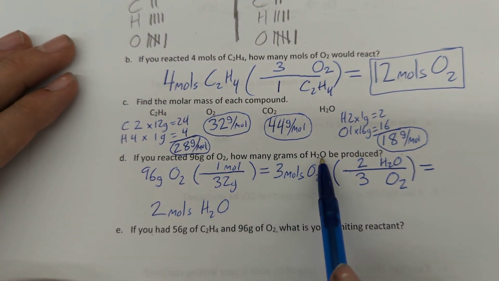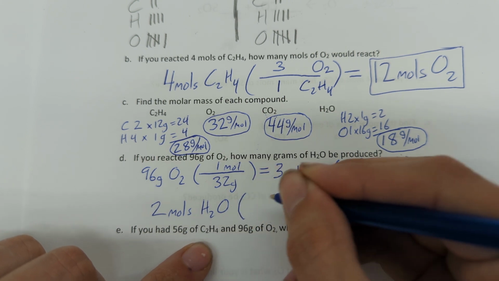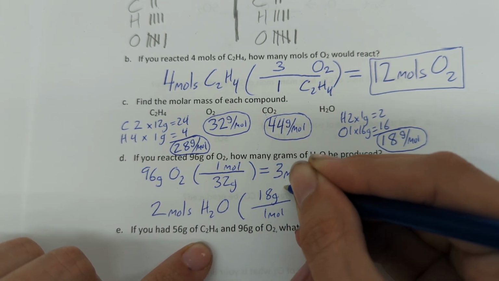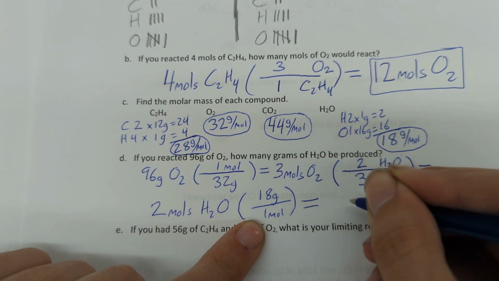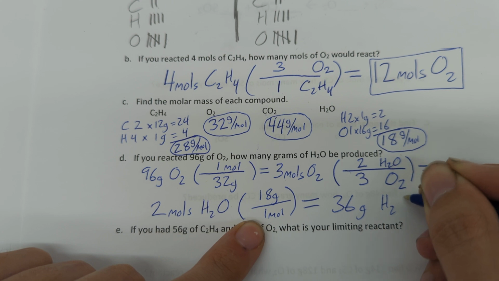But I'm looking for how many grams of water. So it's a simple conversion now. I have moles, and I just have to multiply. I know 1 mole is 18 grams. So I just have to multiply by 18 grams. And I get 36 grams of water.